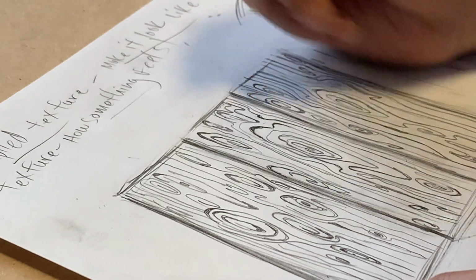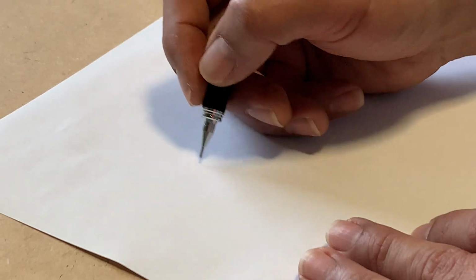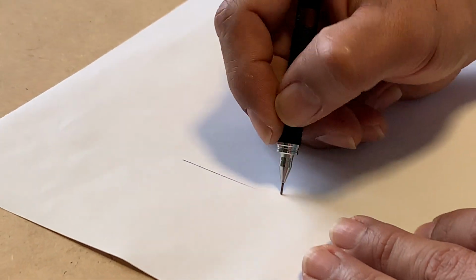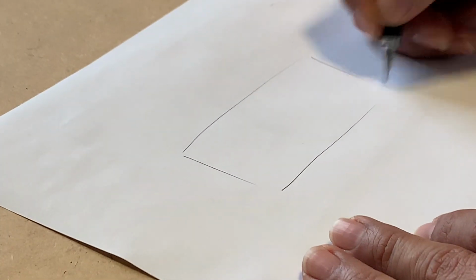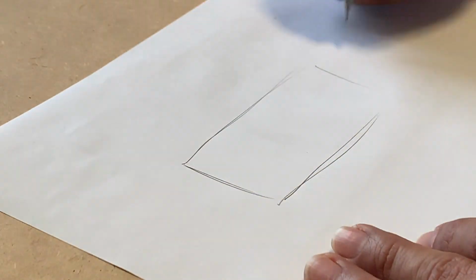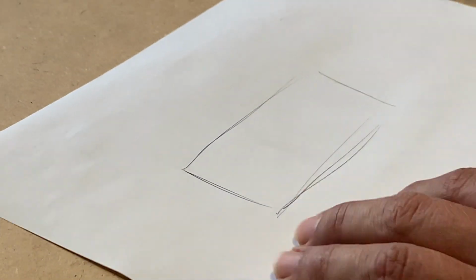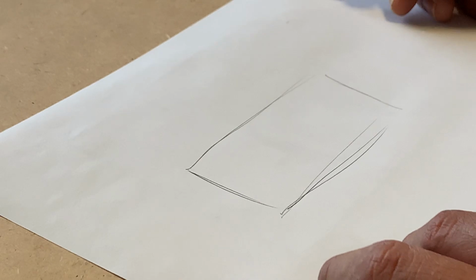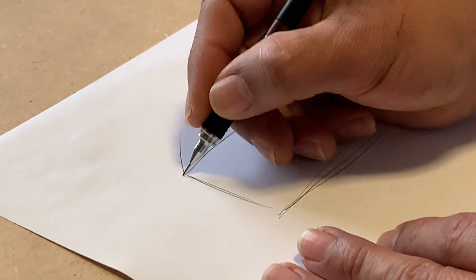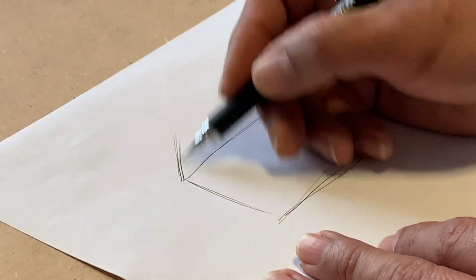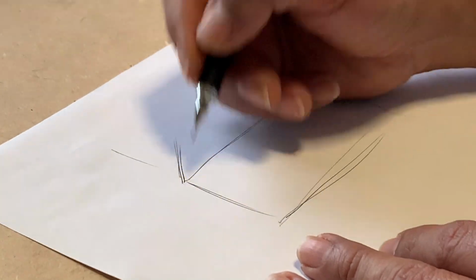Now, what do I mean by rough? Well, how about this? I want to draw a rectangle. Now what do I need to do? Well, I want to take it a step further, and some of you guys can already do this. You draw one angled line. That means it's not straight, but it's at an angle.